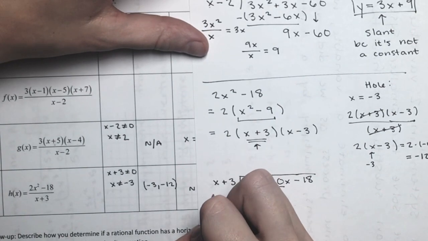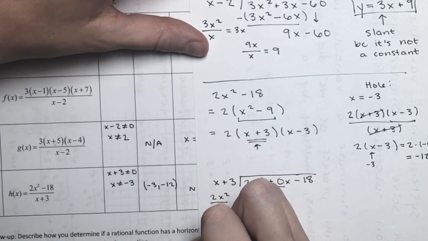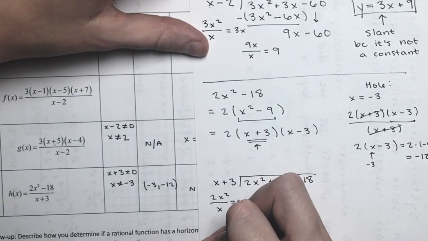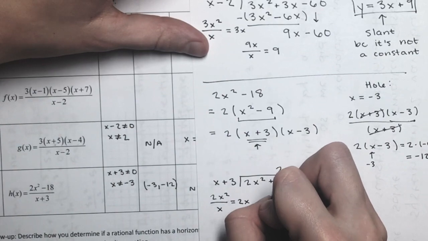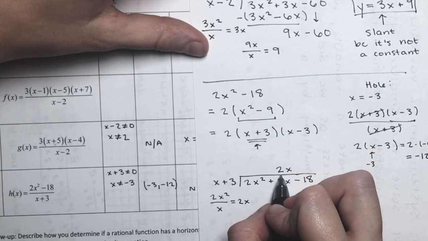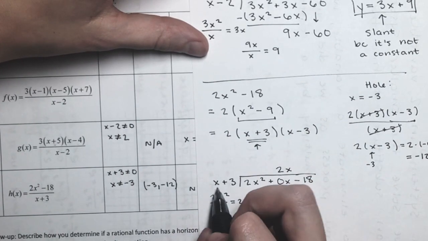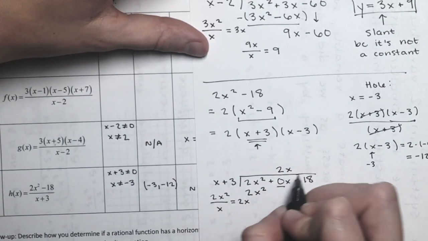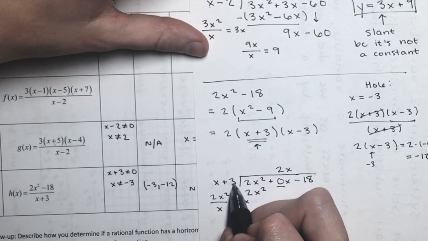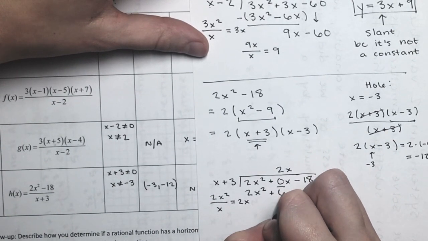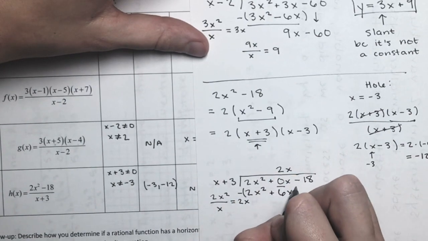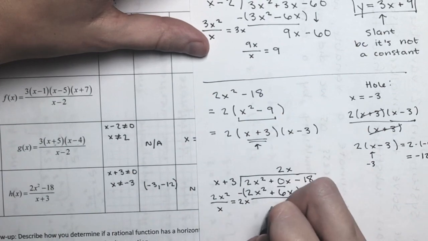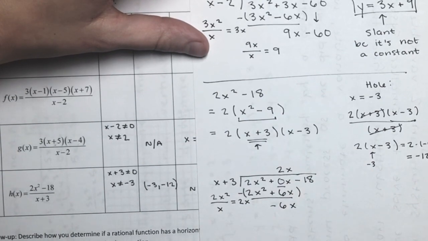All right, we divide first term by first term. We get 2x. We put that above our like term. We multiply 2x times x. We multiply 2x times 3. And we subtract. We get 0 here, and we get -6x here.